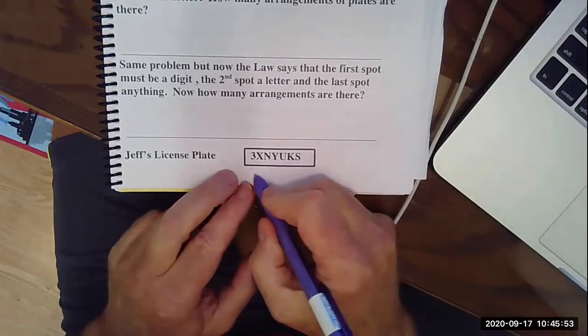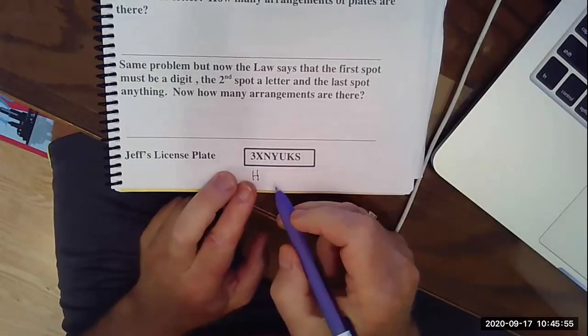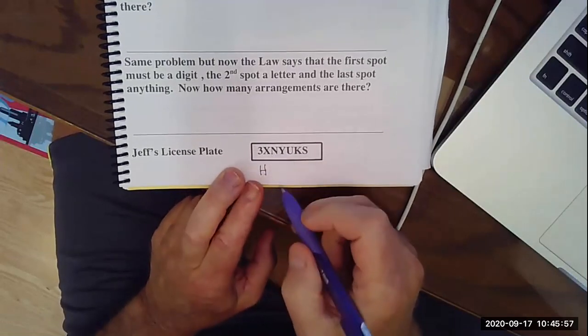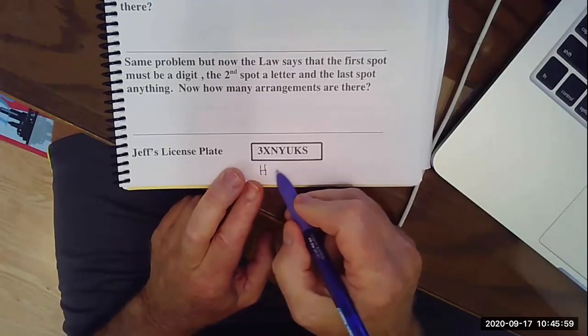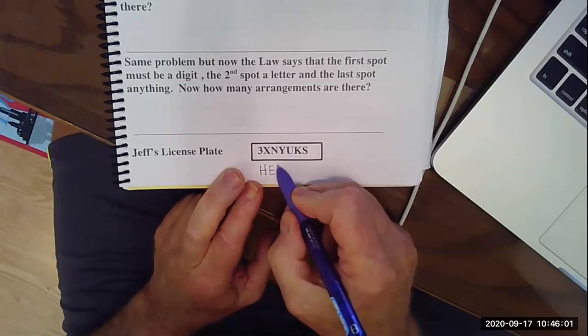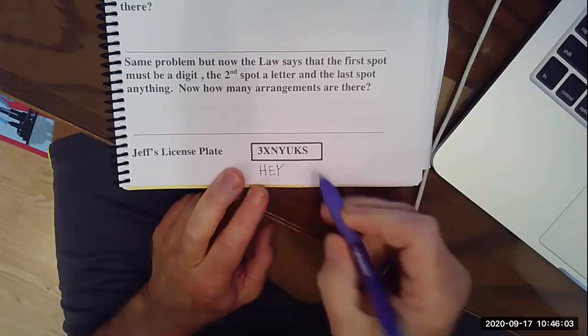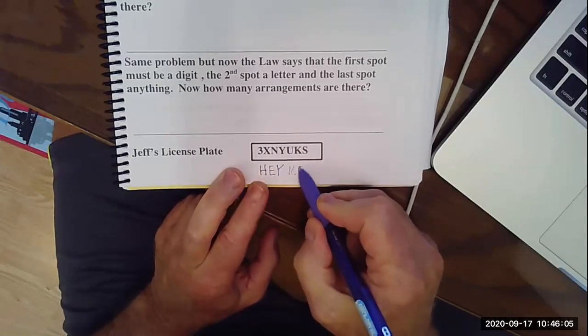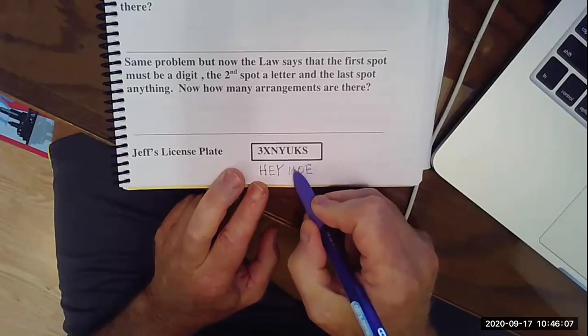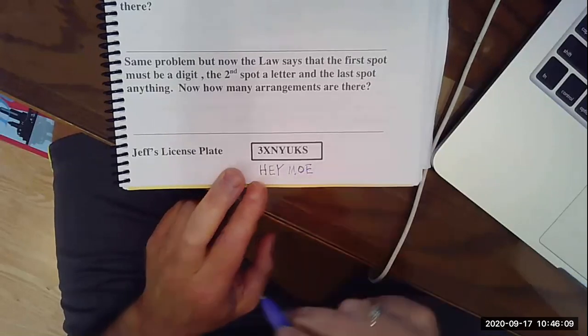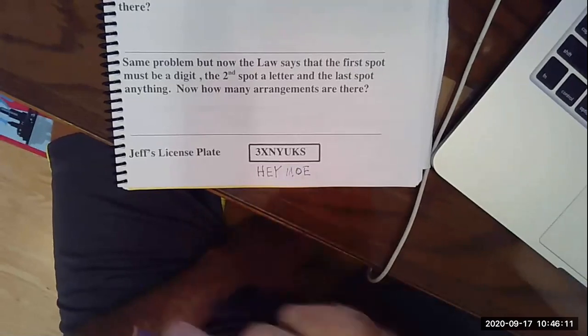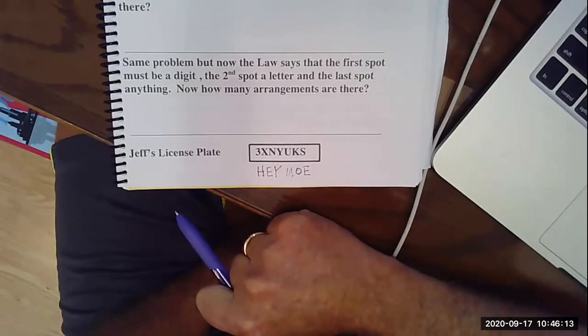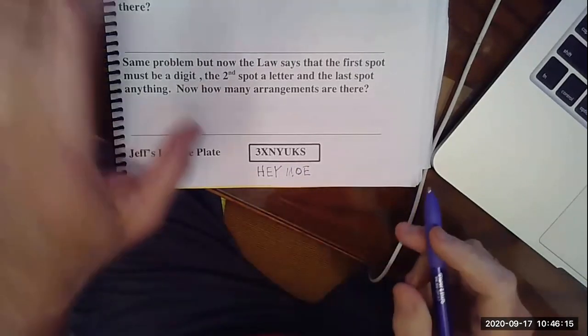Here was my other one that I had retired because I got in an accident and it crunched my car, so I just kept the license plate. I stole it off the car. Hey, Mo. Hey, Mo. There was a gap right there, space. Hey, Mo. Anyway, you can get personalized license plates.